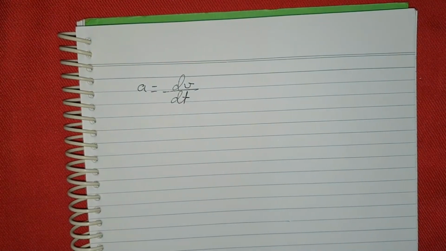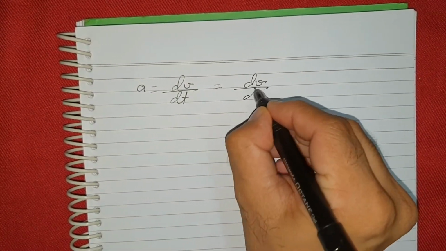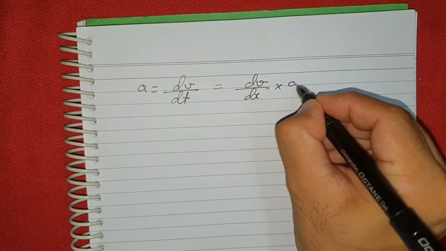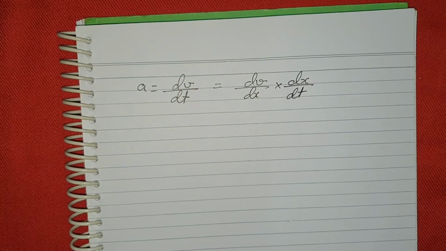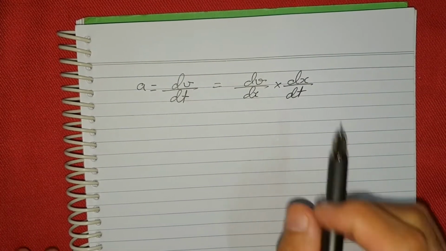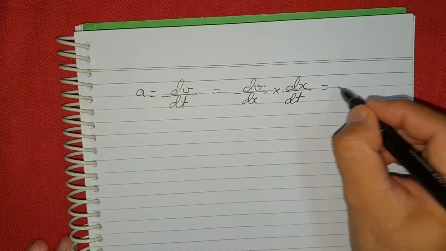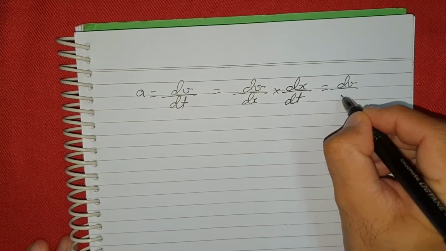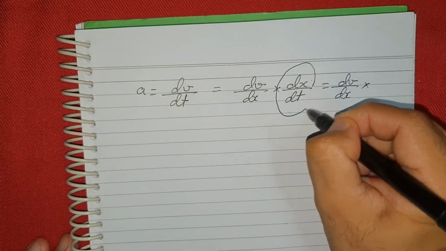We can write this as dv by dx into dx by dt. It won't make any change. But we know what dx by dt is: dx by dt is v. So this is dv by dx into dx by dt, and this thing is v.